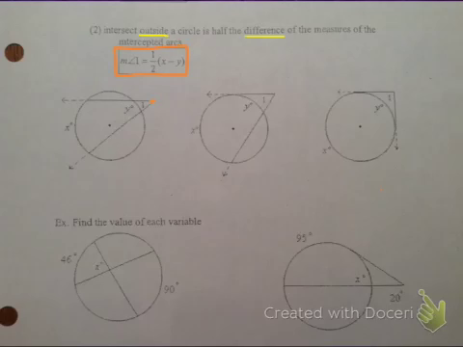Let's give it some angle measurements. What if we give it the same ones we just had? What if this is an 80-degree arc? And what if Y was a 30-degree arc?